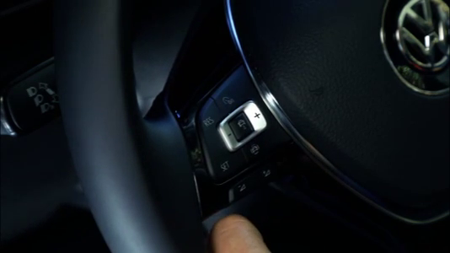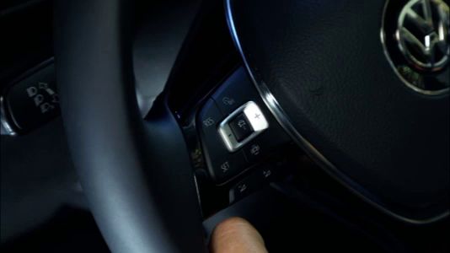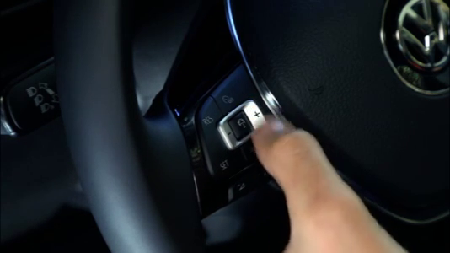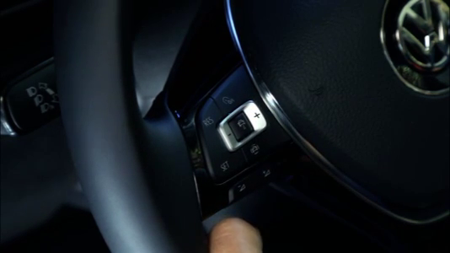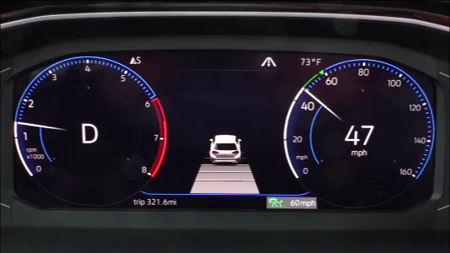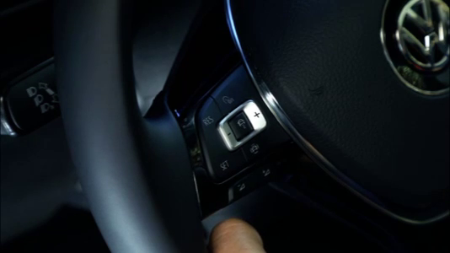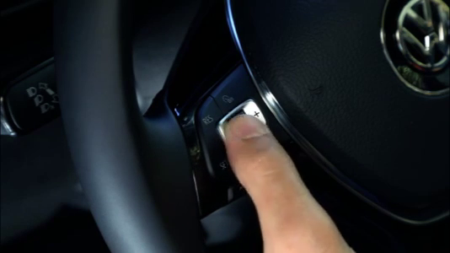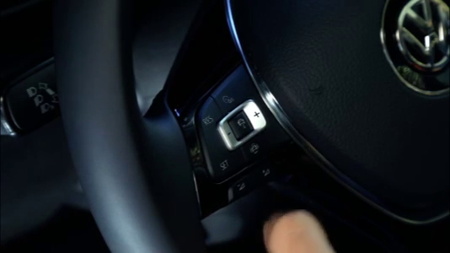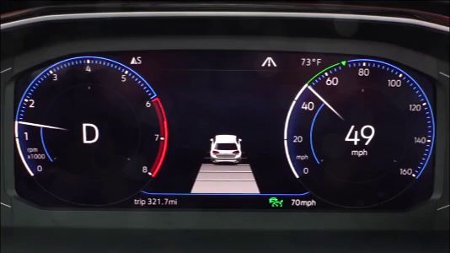To increase the speed by 1 mile per hour, briefly press the plus button, or press and hold to increase the set speed in increments of 5 miles per hour. Press the minus button briefly to reduce speed by 1 mile per hour, or press and hold to reduce the set speed in increments of 5 miles per hour.